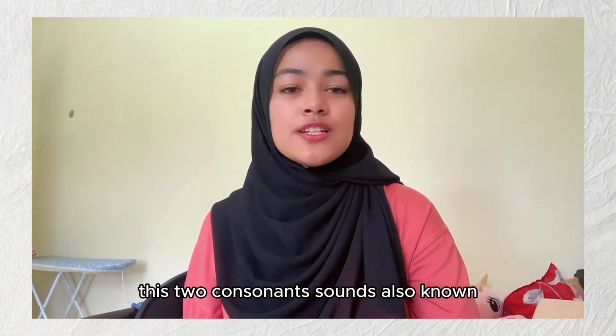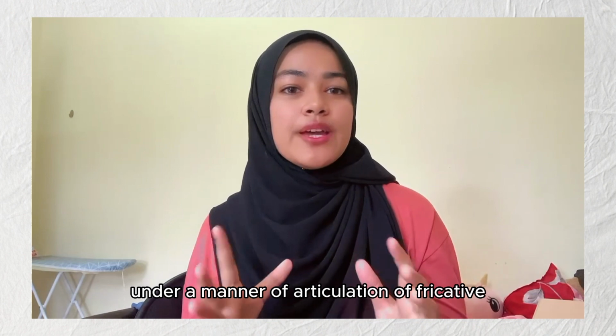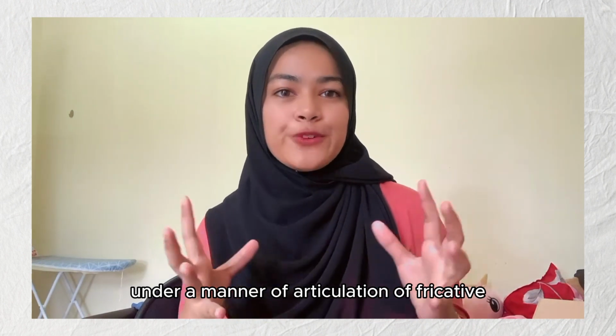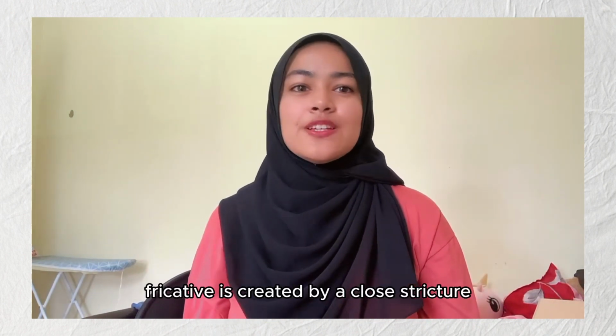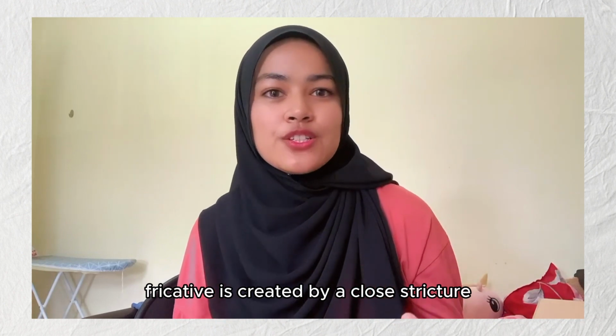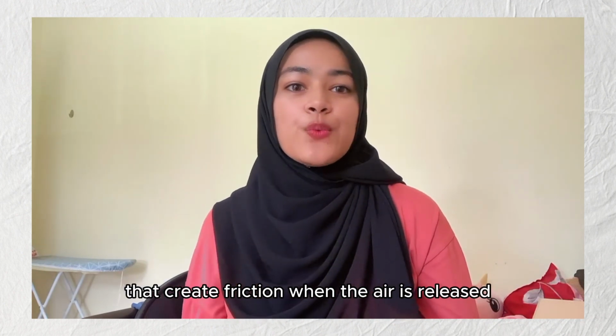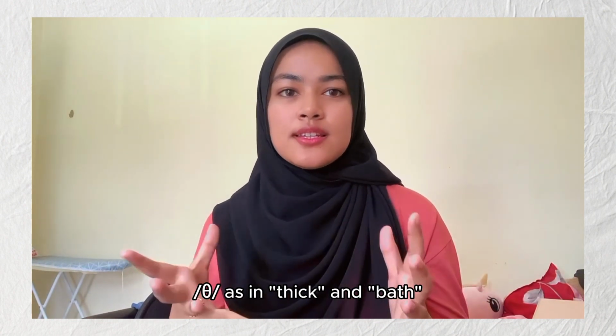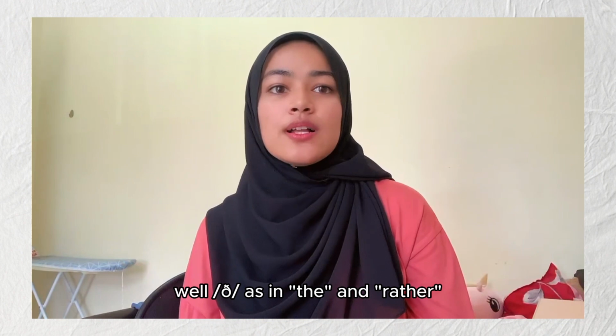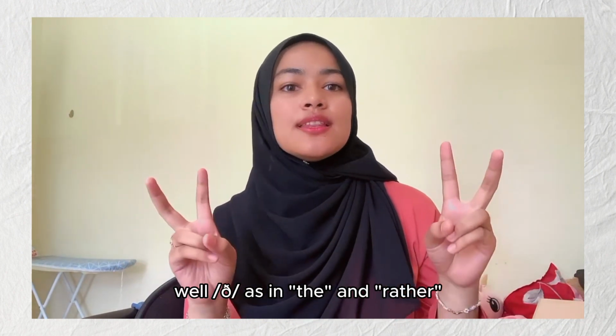These two consonant sounds are also known under the manner of articulation of fricative. Fricative is created by a close stricture that creates friction when the air is released. For example, th as in thick and bath, while th as in the and rather.